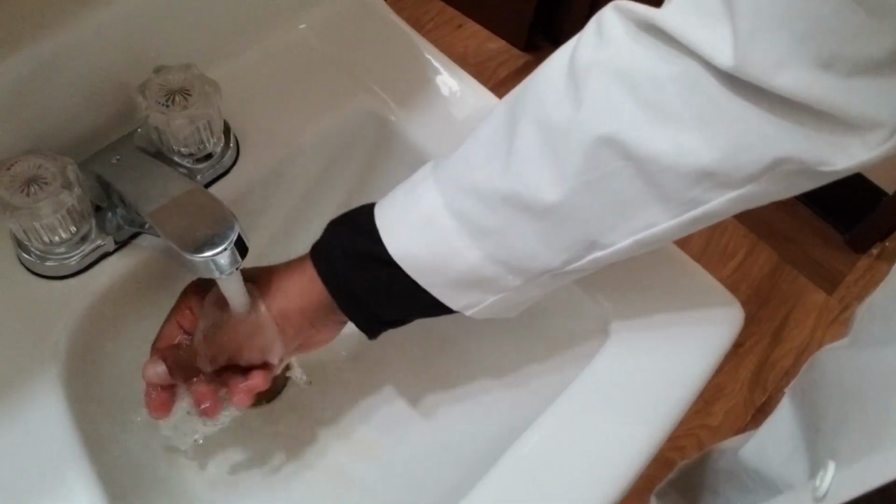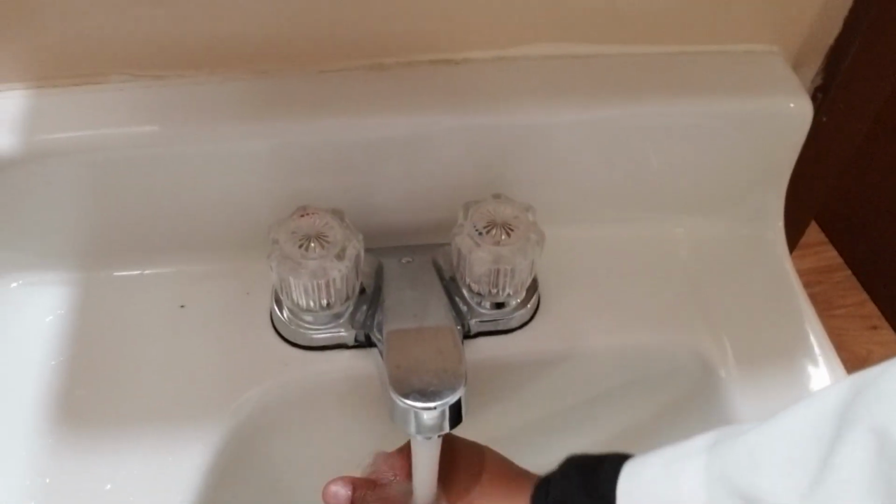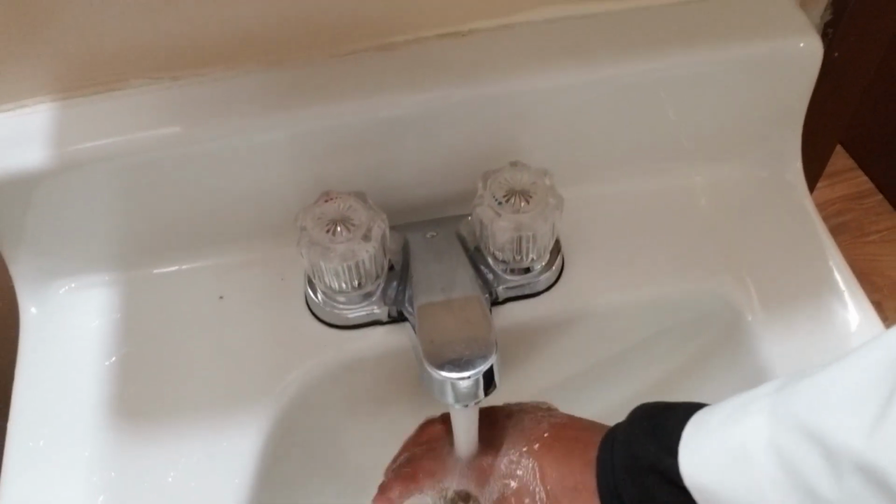What works well is what we learned before. Good old-fashioned washing your hands. Actually, washing your hands without any soap works, but washing your hands with soap works even better. I'm not really doing good hand washing, but I think you get the point, right?